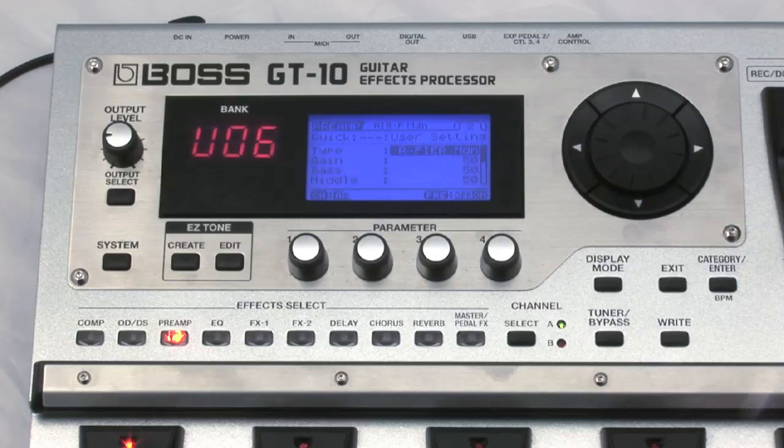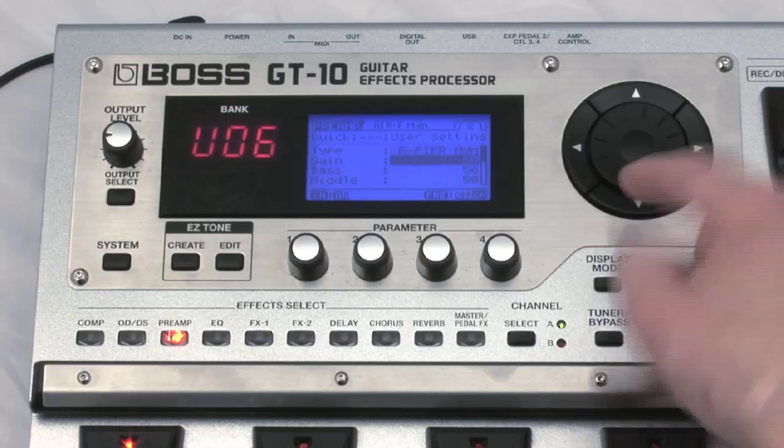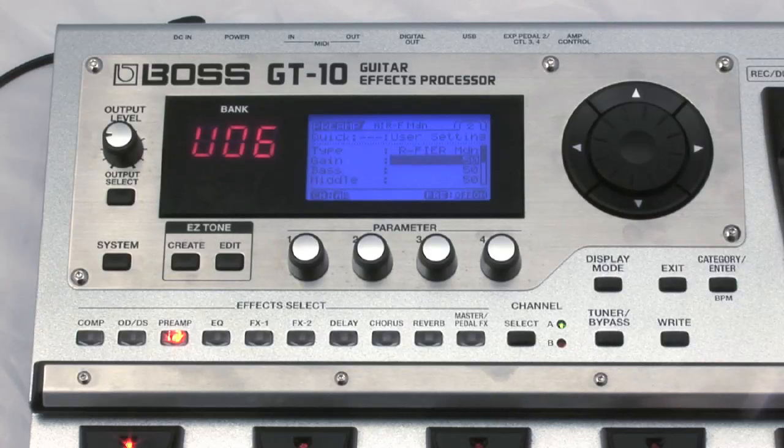The gain setting controls how much warmth, punch, or distortion your preamp's tone has. In clean sounds, it can add warmth and more detail to your sound, although high settings may cause your sound to break up or distort.